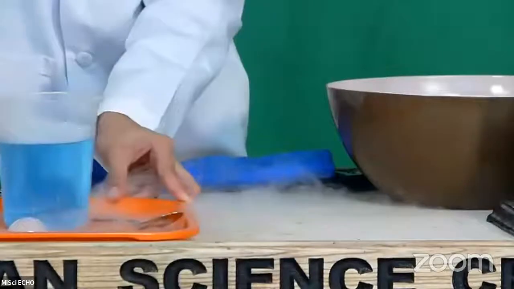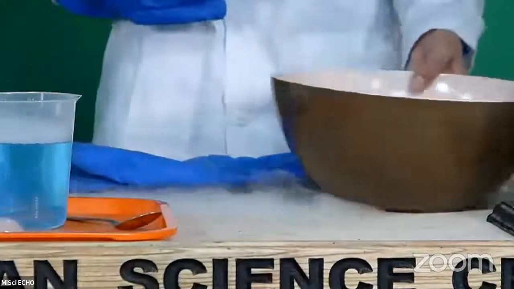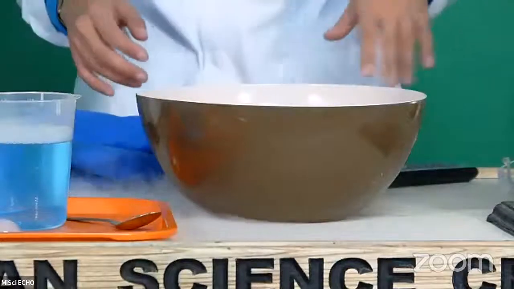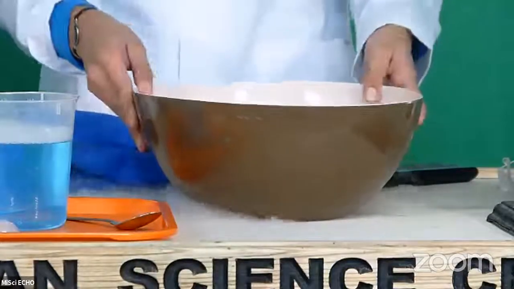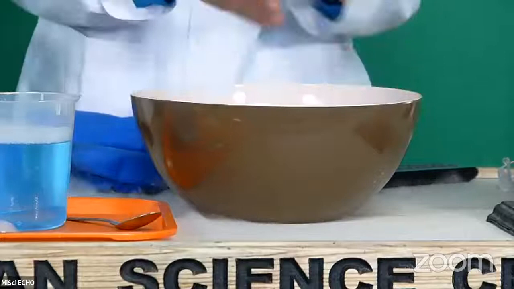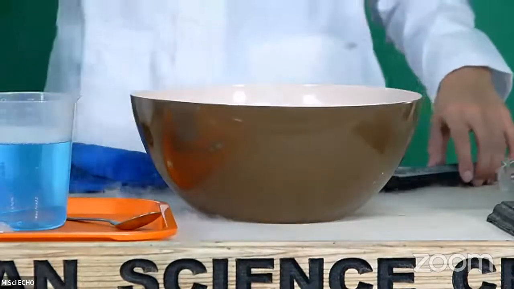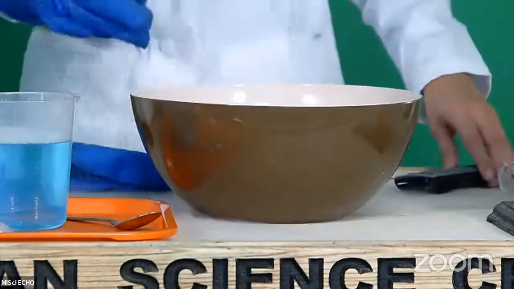Now I have another of my favorite experiments set up here. In this bowl, I have just a small amount of water down in the bottom. You can't see it, but I promise you it's there. You can see my hands are nice and wet. And we're just going to do the same thing. We're going to take some dry ice and drop it down inside the bowl.